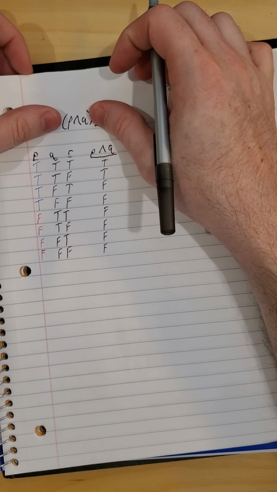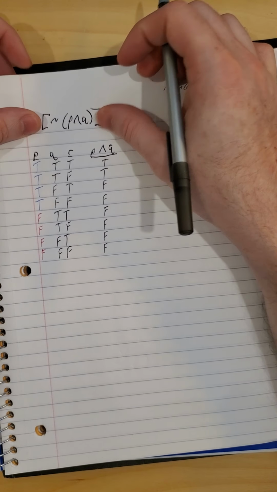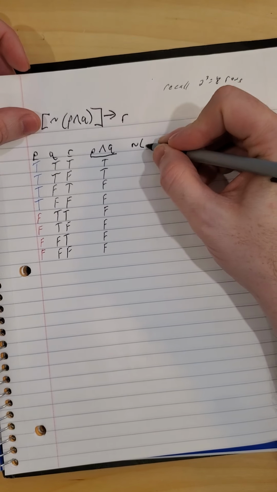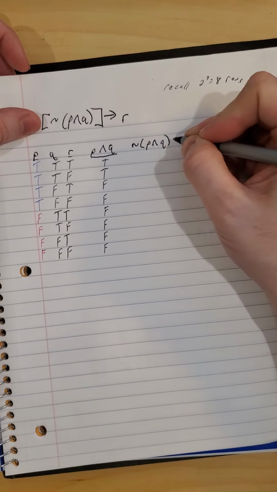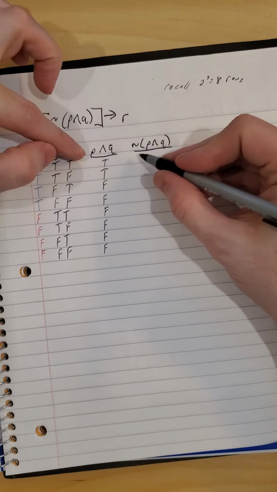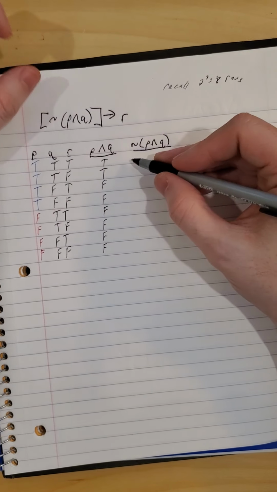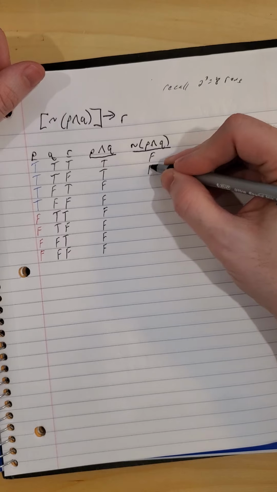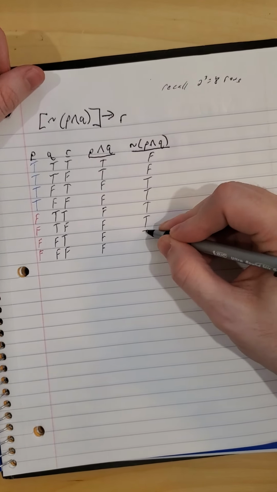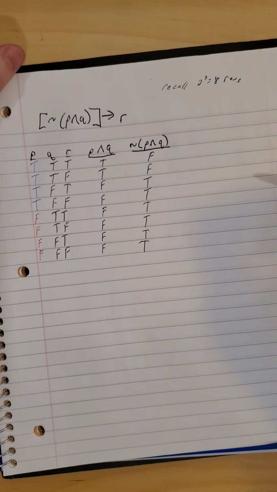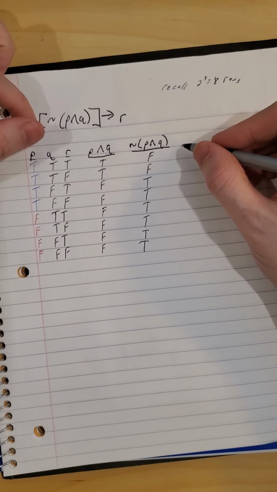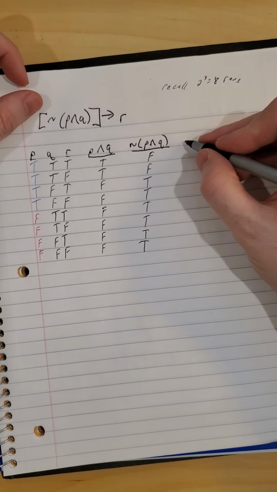So that was our innermost set of grouping symbols. Then we move out to our outer grouping symbols. So then we'll do the negation of the quantity P and Q. That will switch truth values from the previous column. Negating something just changes truth values. So now we have 2 falses followed by 6 trues. So we have this one followed by R.